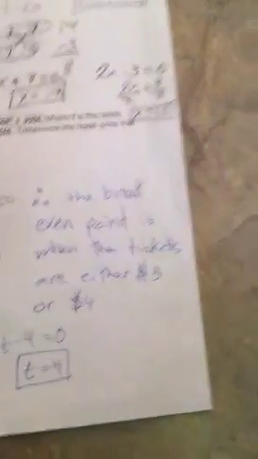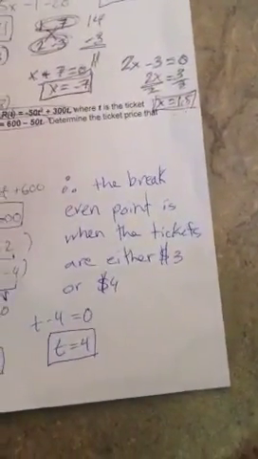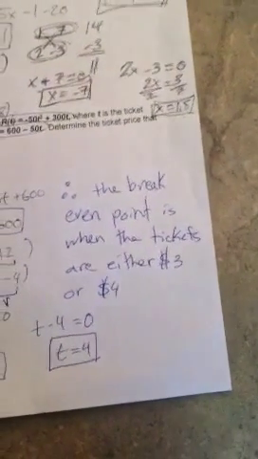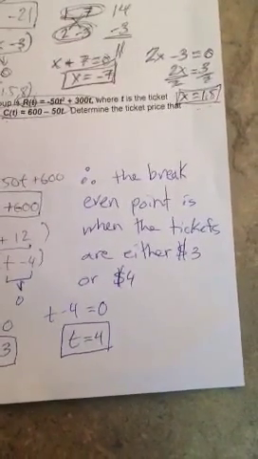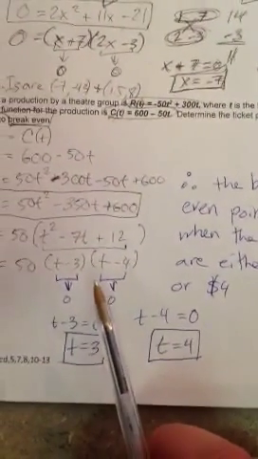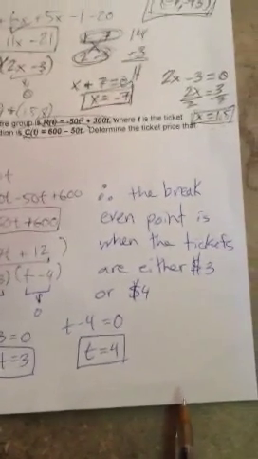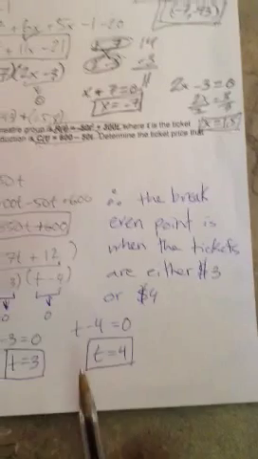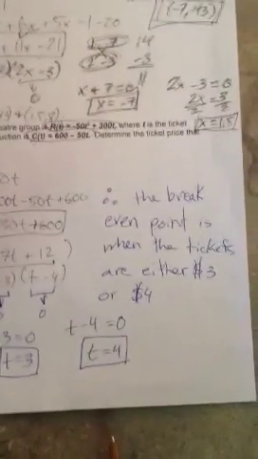So if they charge $3, the company will break even, and if they charge $4, the company will also break even. I suggest that you try to maybe even graph this thing so you can see what's going on, and so you can actually determine when the company will actually lose money and when the company will gain money.